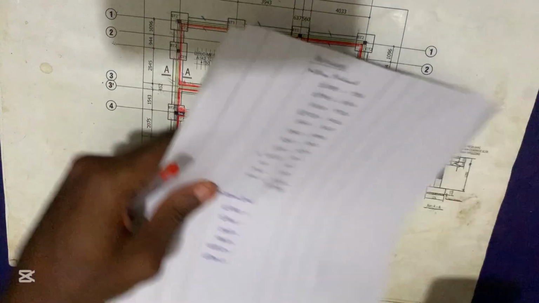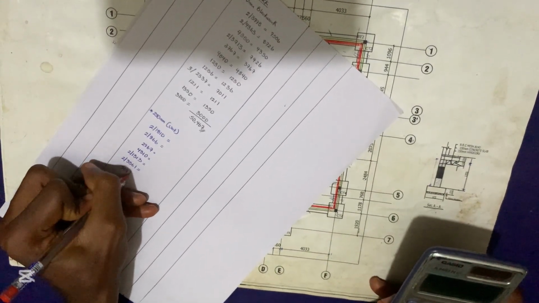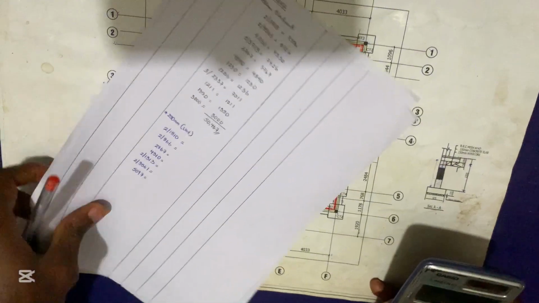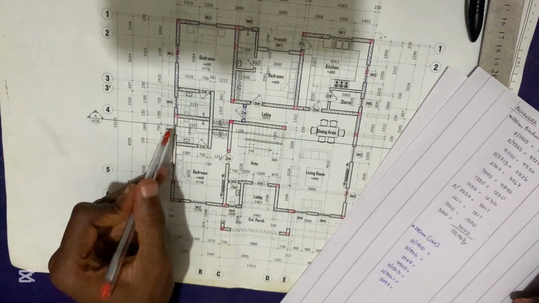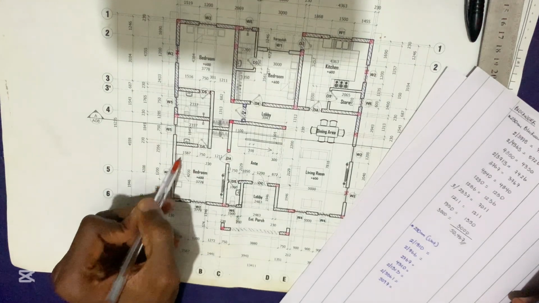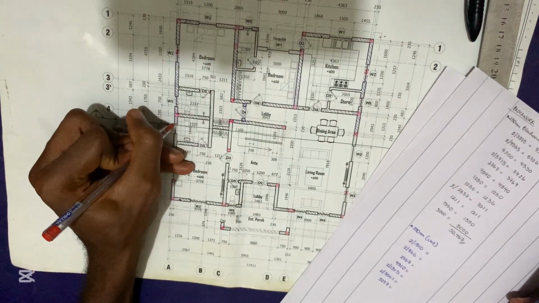So we now record. The length of that blockwork is the same as the length of this blockwork here. So I can shade it.